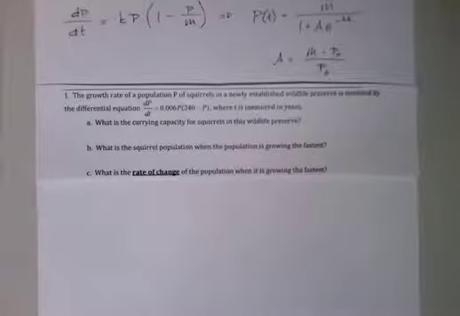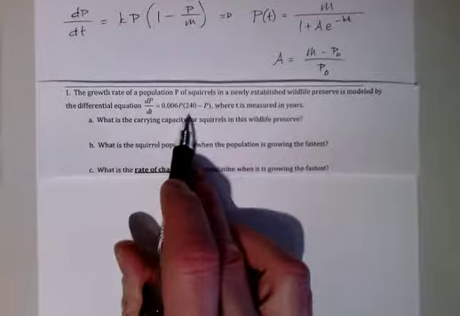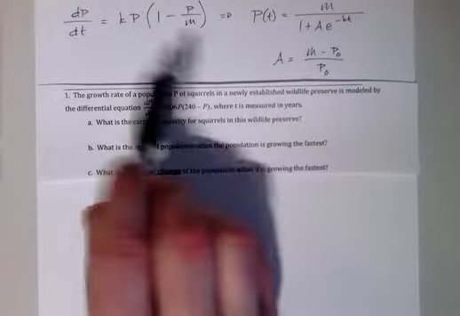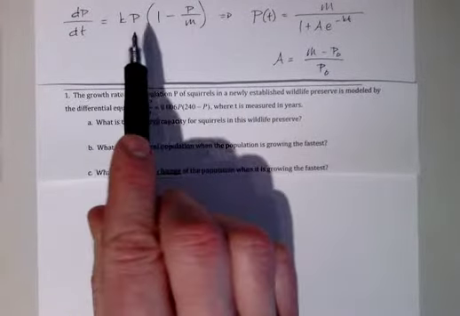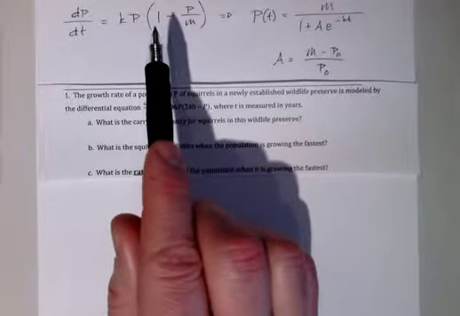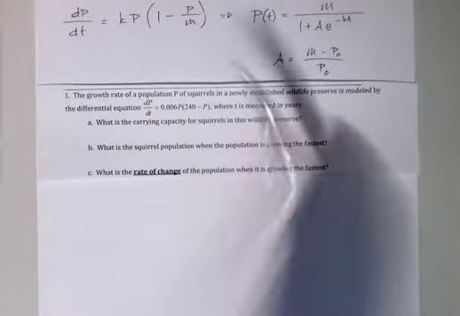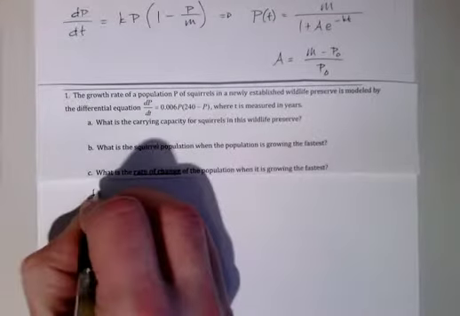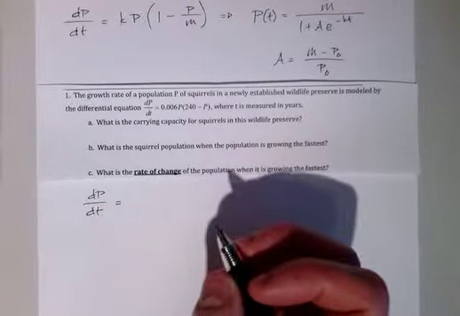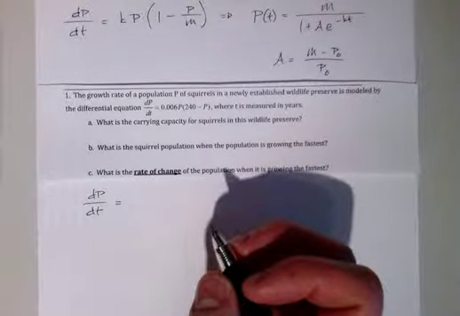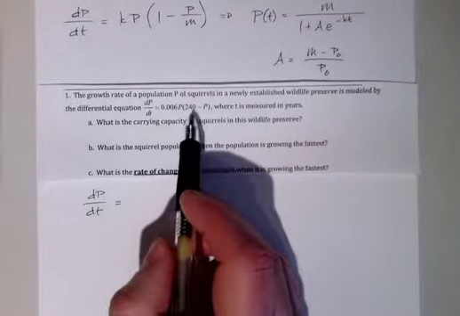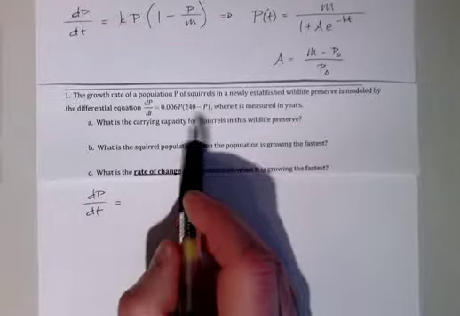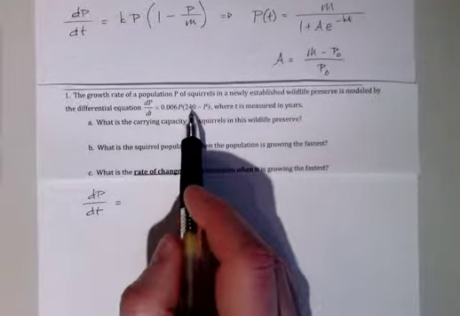Okay? So once we actually recognize this as being close to this form but not quite, we can go ahead and try and transform it. So we have dP/dt is equal to 0.006. Here's what you do. In order to get 1 minus P over M, I just need to factor out 240.